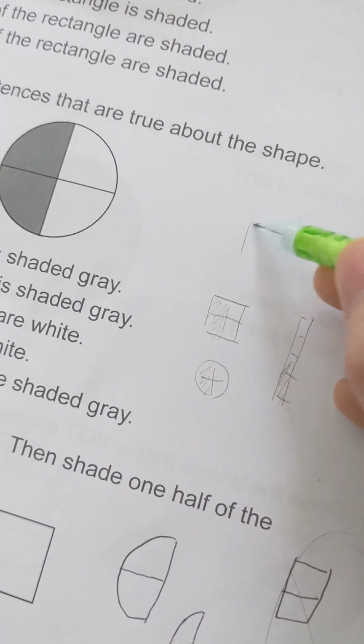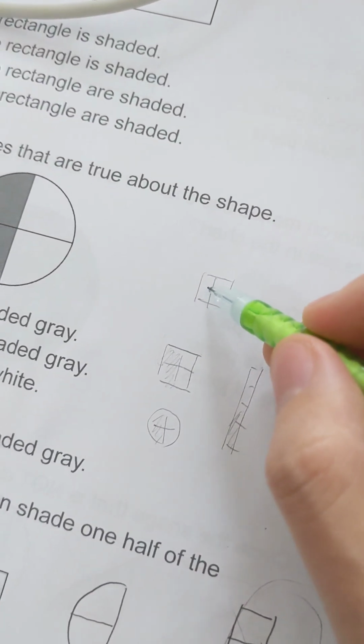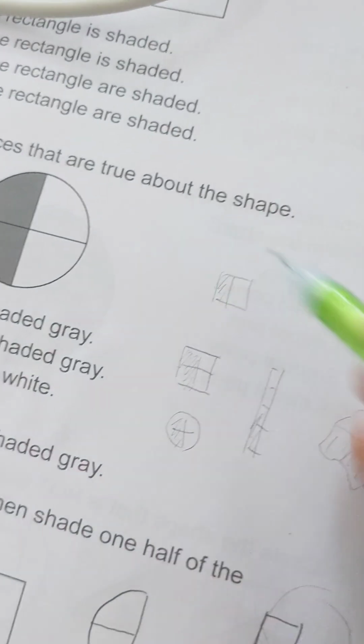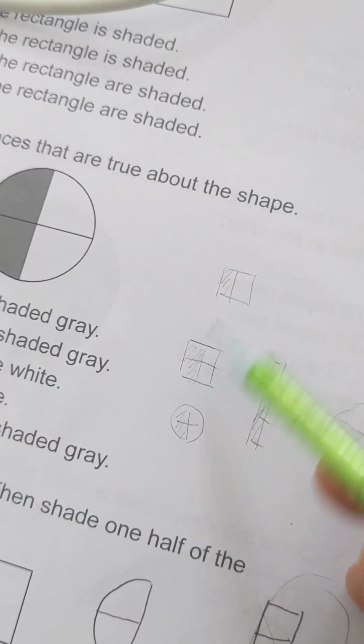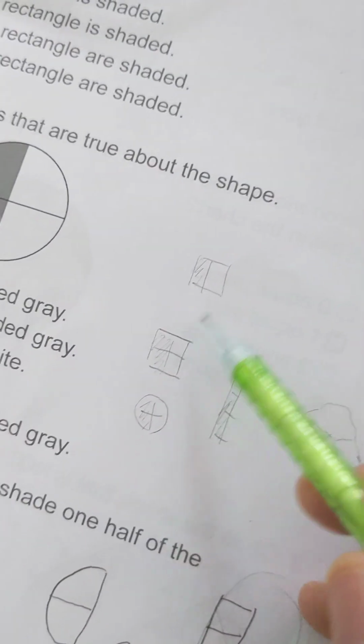If you separate it into 2 parts, then 1 is a half. These things are not really the same. They are just equal. They're not exactly the same, but they are equal.